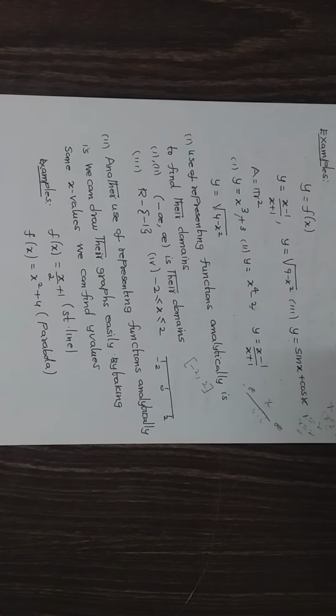The major use of representing functions analytically is that you can find their domain and range, draw their graphs, study the graphs, and analyze the graphs. That is the major use of analytical representation. As you go to higher studies, you are going to use this representation the most. So what is the major form of analytical representation? y is equal to f of x.